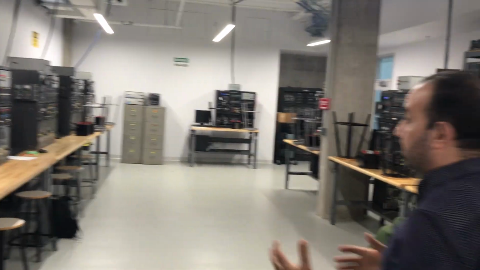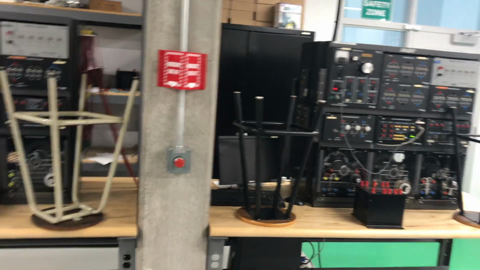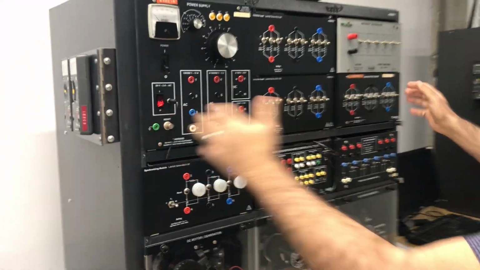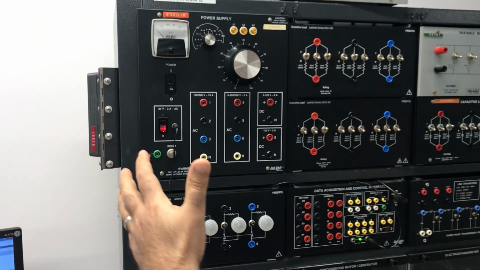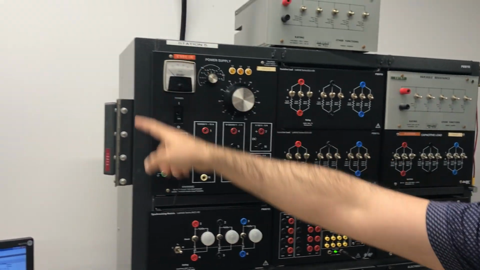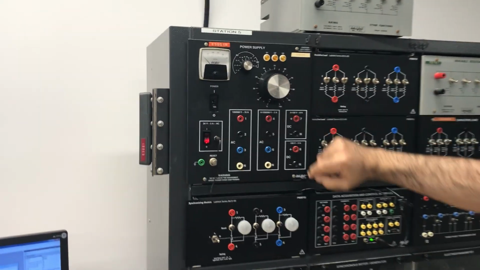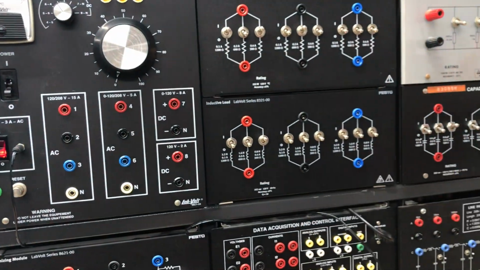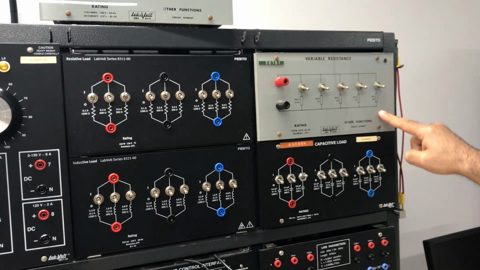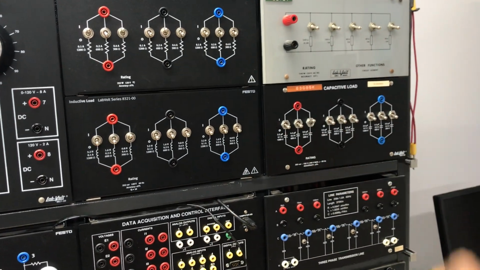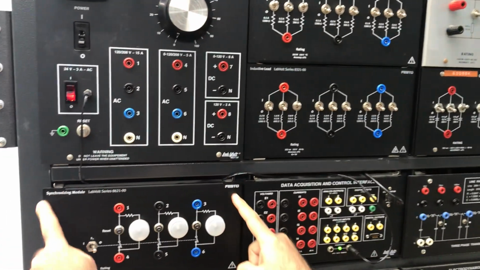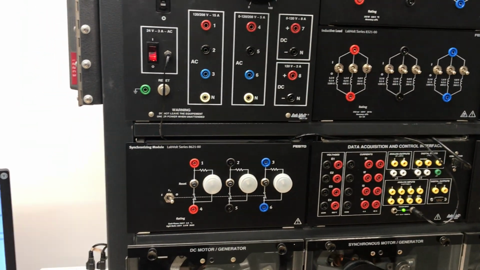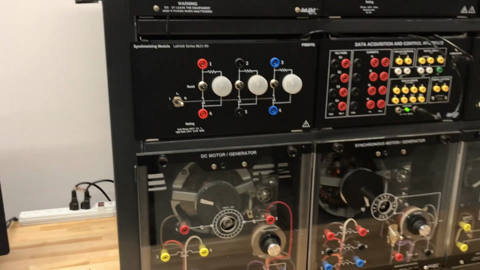Let us go closer to one of them. For example, let us talk about this station. What is inside this station? It has the power supply, as you are seeing. It has some loads: resistive loads, inductive loads, variable resistance, and a capacitive load. And this module is for synchronization that you are going to use later on in Power Systems 1.